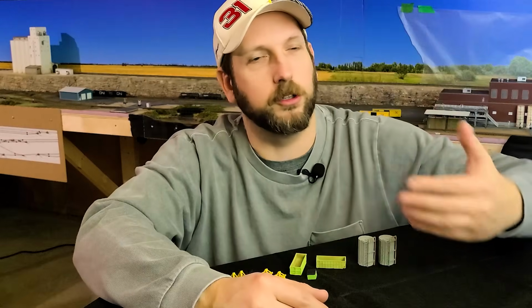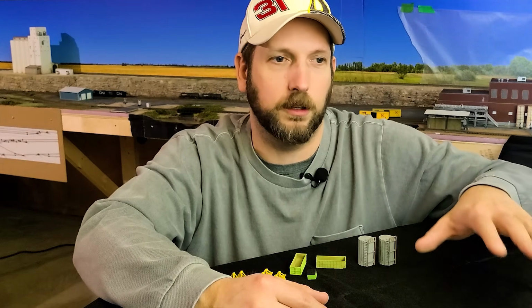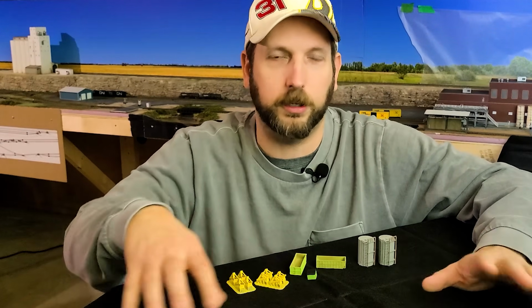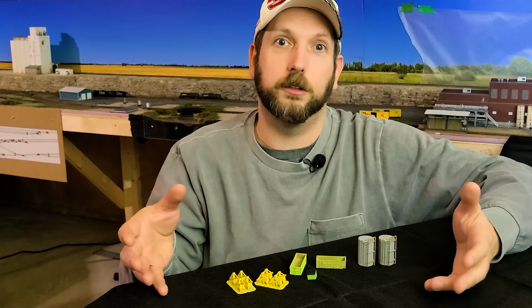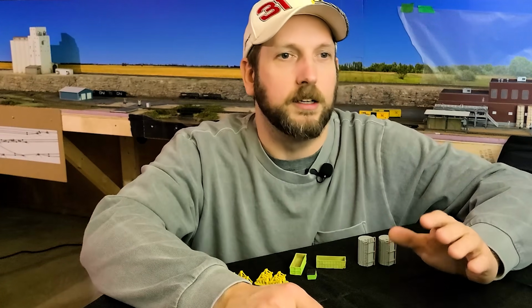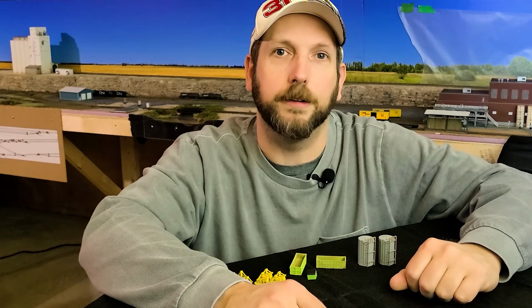Now, whether you're doing it yourself by investing in a printer and your own designs, or you're looking around and seeing what's available from other people that do designs and prints, take advantage of 3D printing.